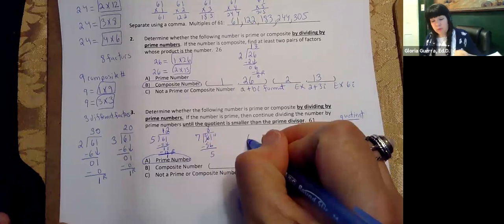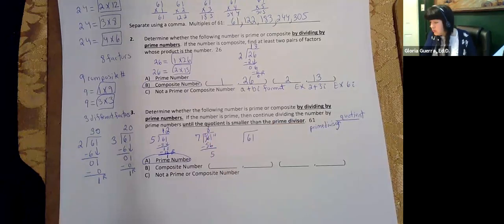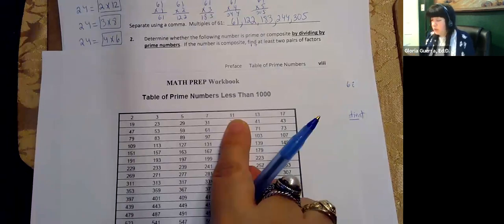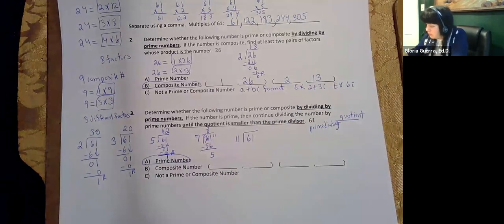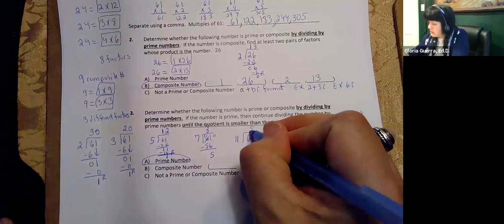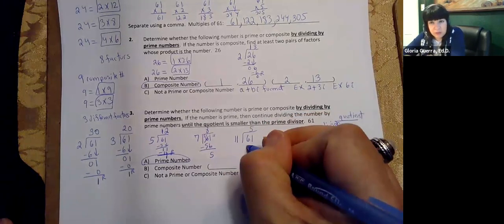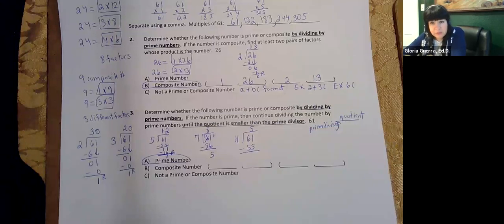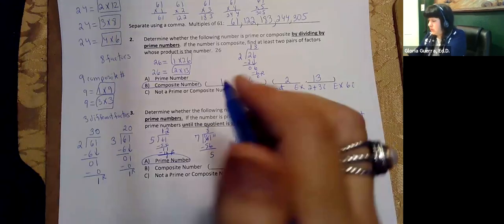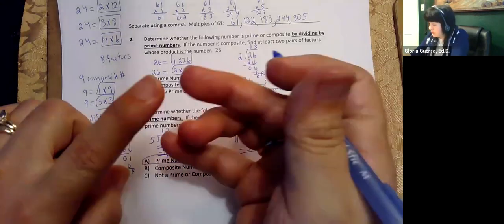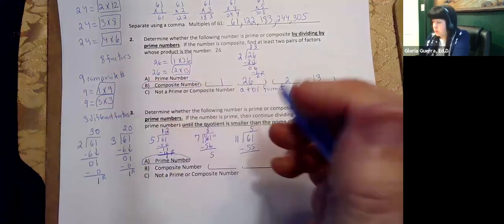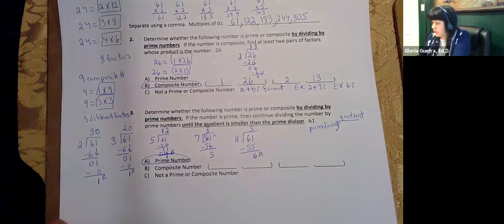And the next prime number after 7 is 11. And let's see, 11 times what? 11 times 5 is 55. Because 11 times 6 would be 66. And that'd be too big. You don't want to go over 61. So 11 times 5 is 55. 56, 57, 58, 59, 60, 61. So it looks like the remainder is 6. That's your R. Okay. So 55, 56, 57, 58, 59, 60, 61.